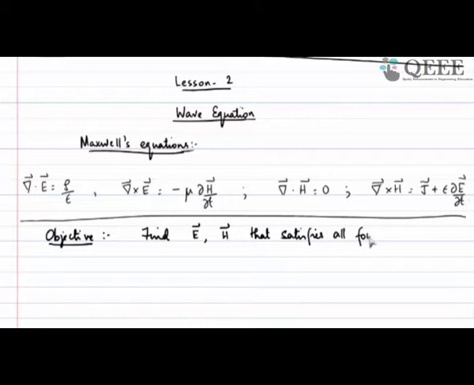And so today's objective is to find an E and H, the magnetic field, that satisfies all 4 Maxwell's equations.